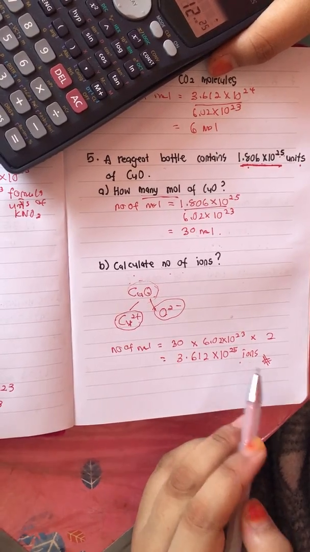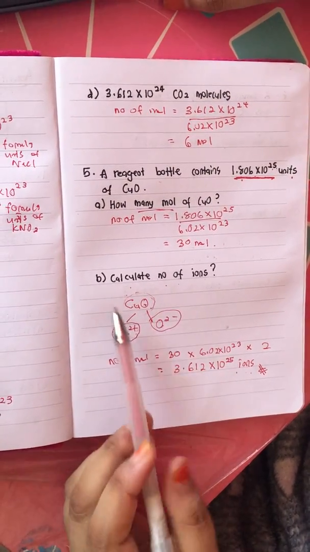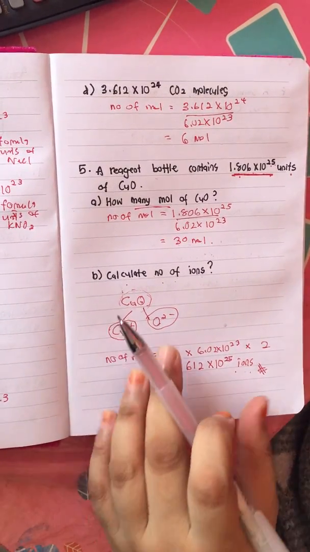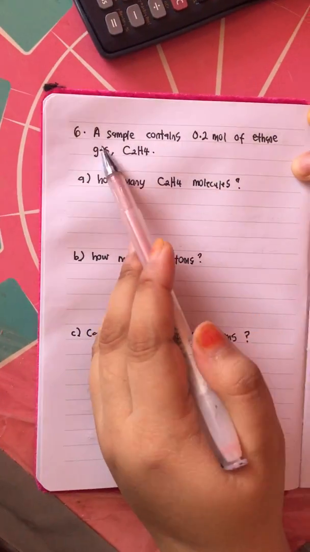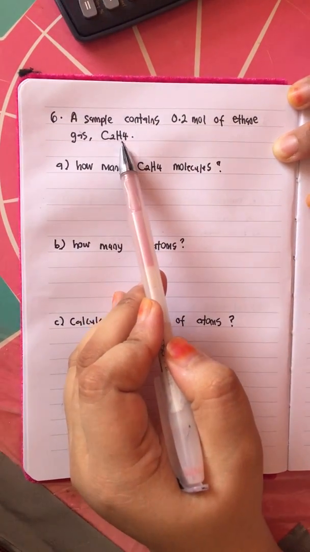Beza tau formula unit dengan ions. So ions maksudnya dalam bilangan ni. Formula unit ialah CuO, satu benda ni. Okay, jangan keliru. Okay, last question. Question number 6. Okay, a sample contain 0.2 mole of ethane gas C2H4.